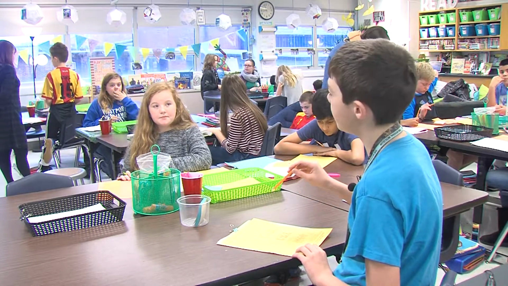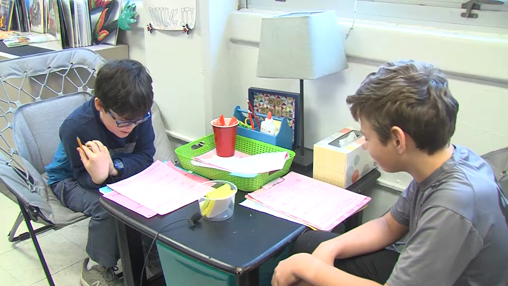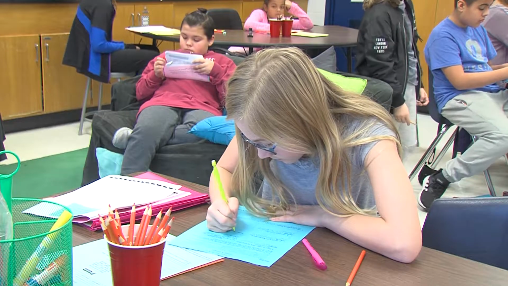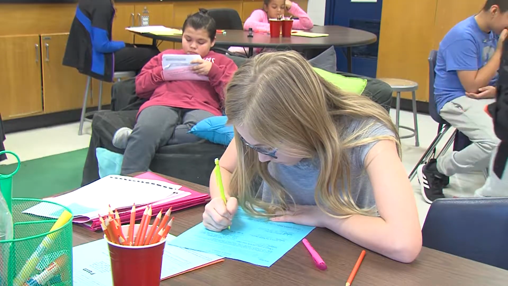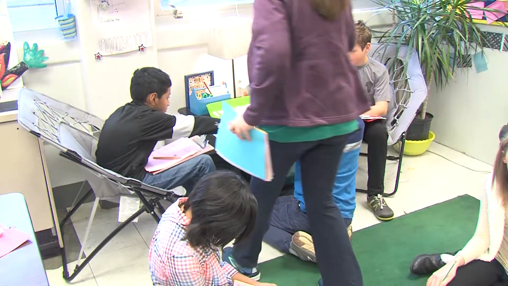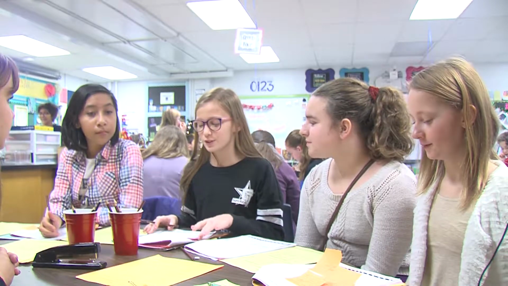In our class we have 7 groups around here, and each group has different topics that we are working on, and this topic is about leads, and I'm writing down 3 different leads I can use for my story.